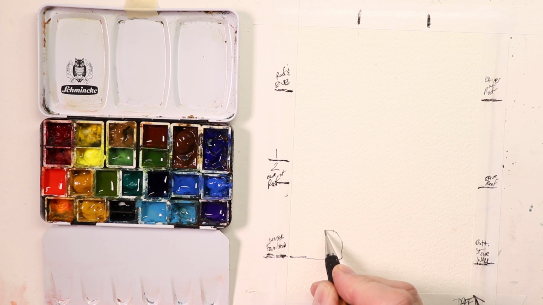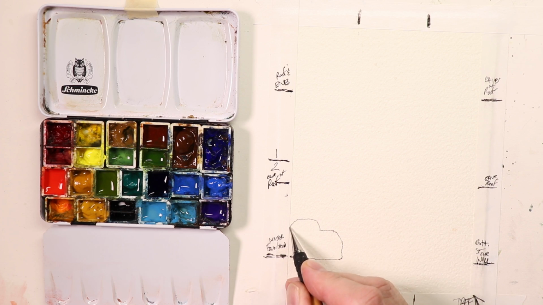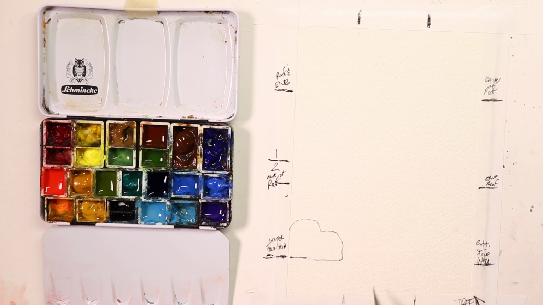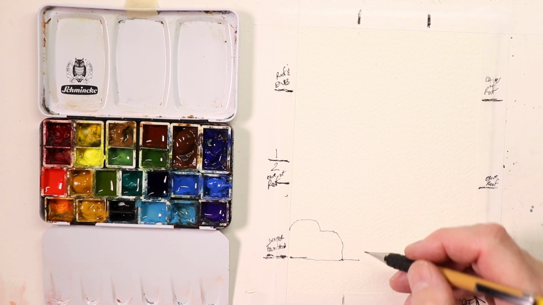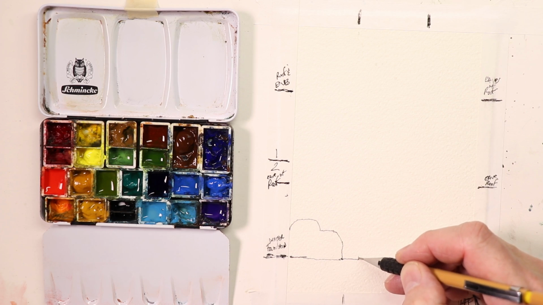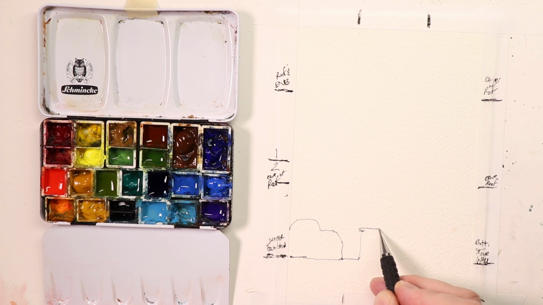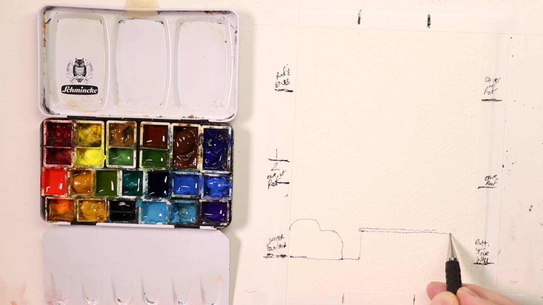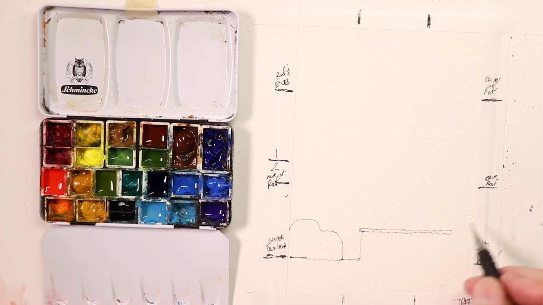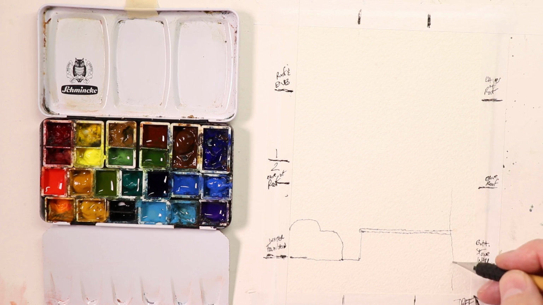This is going to be the fountain. Like that. And there's a little bit of the steps there. We might see that. And this is the stone wall. And this might come out a little different than our other painting. Well, it's going to be different anyway, but... And then we're going to have our tree here, just so we remember. That's going to be where the tree is.